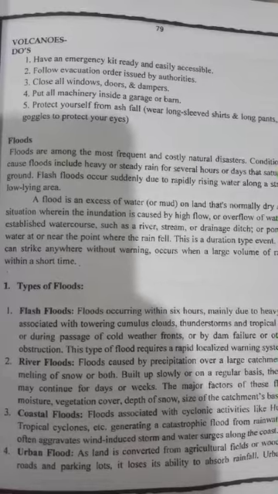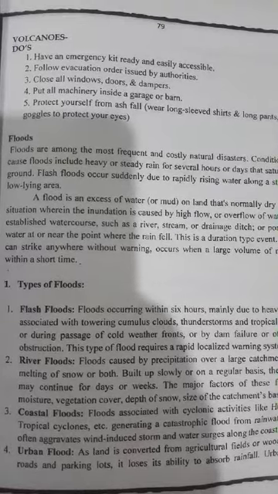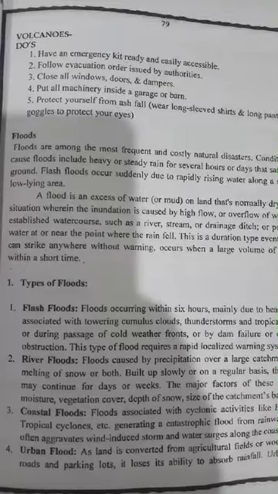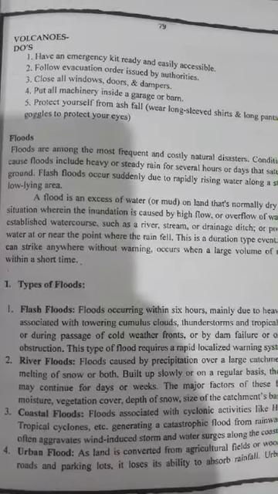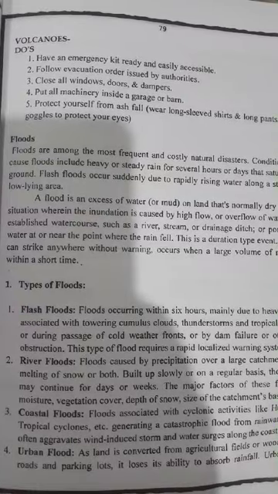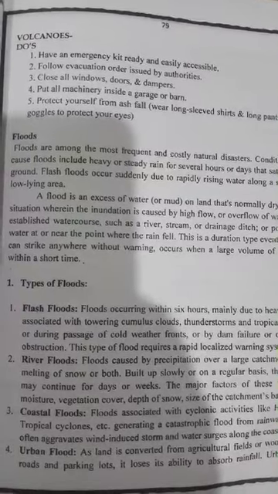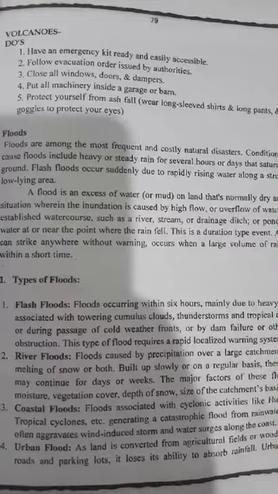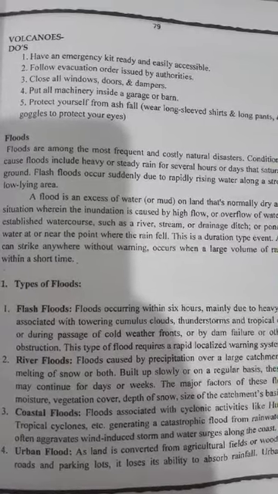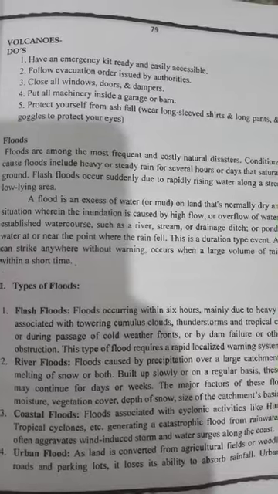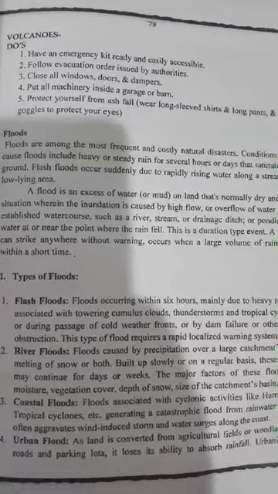Floods are of different types. According to the National Severe Storms Laboratory, there are 5 types of floods. They include flash floods, river floods, coastal floods, urban floods, and inland flooding. These are the different types of floods.